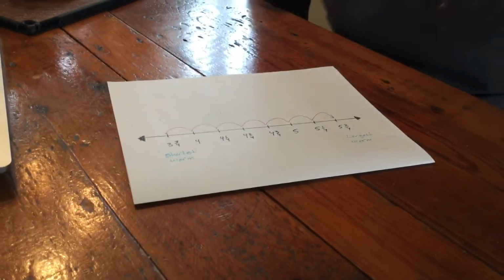Our application problem asks, Mrs. Burns' class is studying worms. They measure the lengths of the worms to the nearest quarter inch. The length of the shortest worm is 3 3/4 of an inch, and the length of the longest worm is 5 2/4 inch. Kathleen says that they need 8 quarter-inch intervals to plot the lengths of the worms on a line plot. Is she right? Why or why not? So this kind of goes back to our question yesterday.